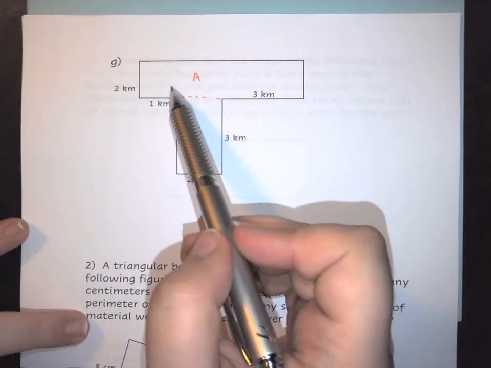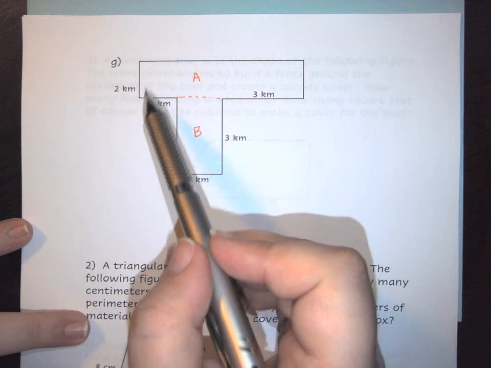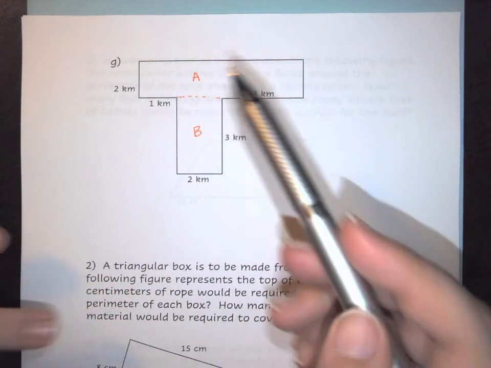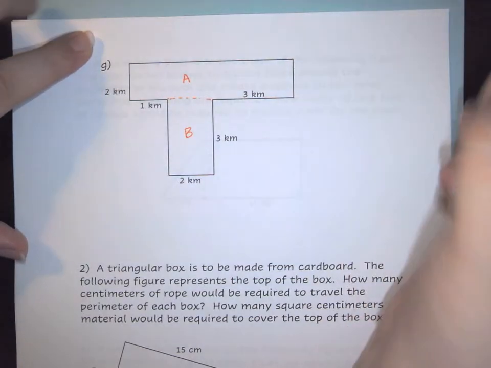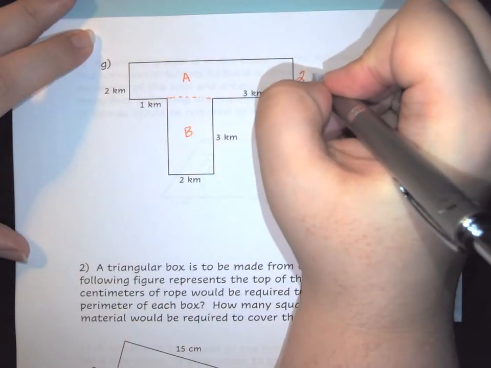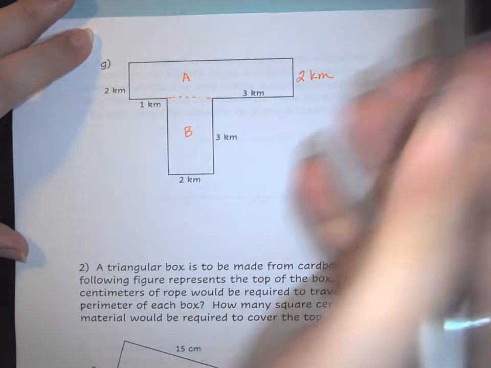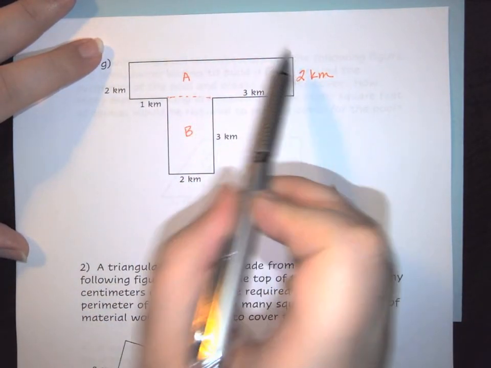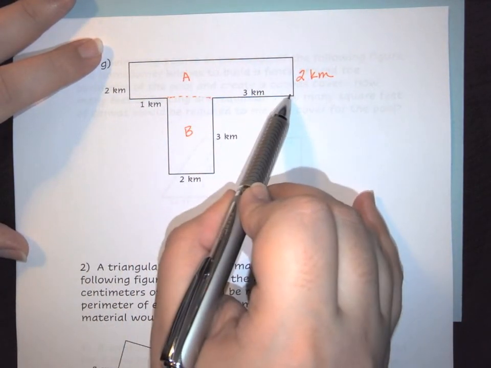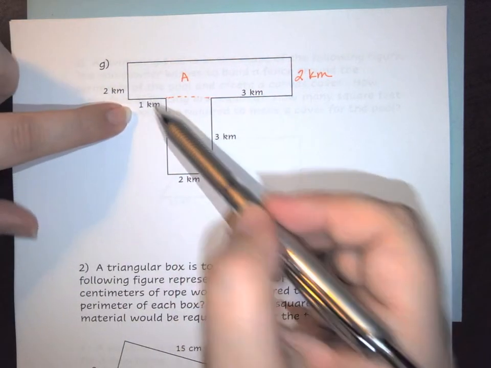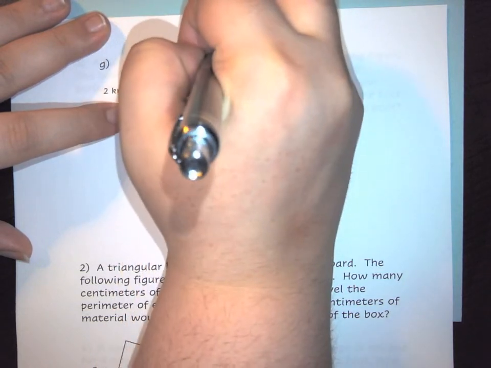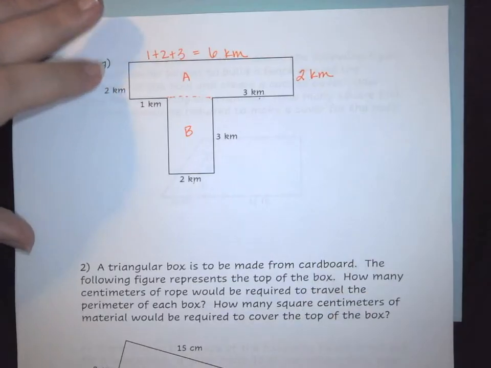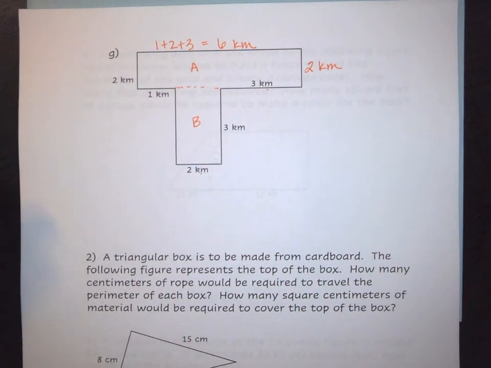So with that, we have to do the same thing. We can find the perimeter, which is add up all the sides. Now one thing we know is that if this side is 2, then this other side has to be 2. So this is also 2 kilometers. And then we also know this one has to match the length of this bottom side. So this is going to be 1 plus 2 plus 3, which equals 6 kilometers. Once you know all the sides, you can find your perimeter.